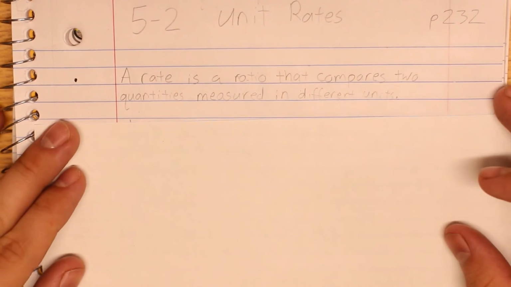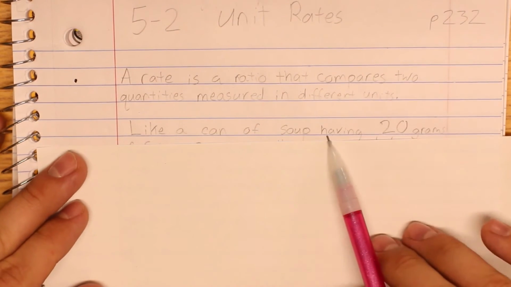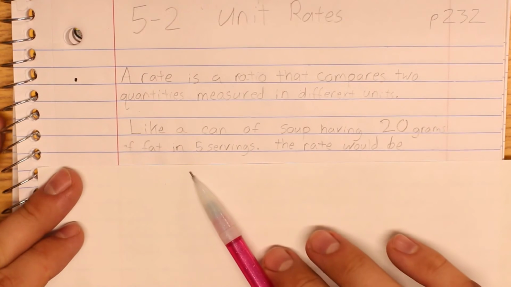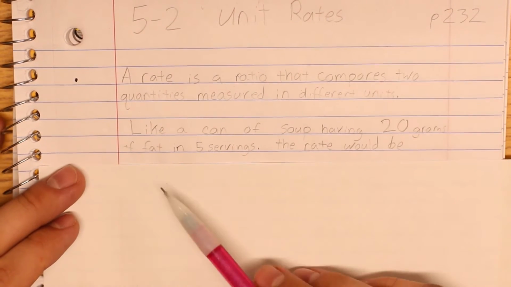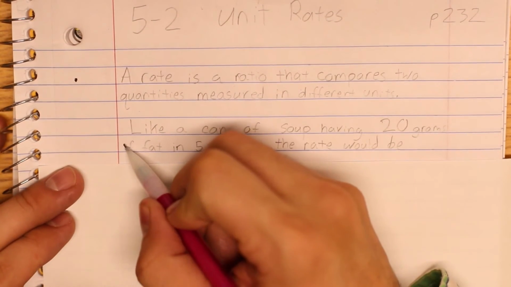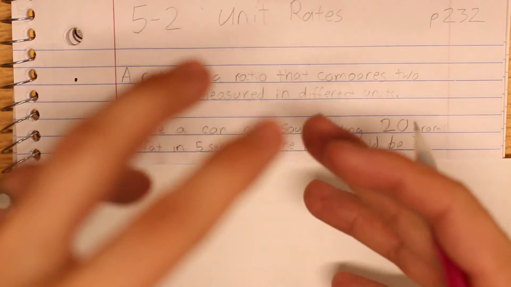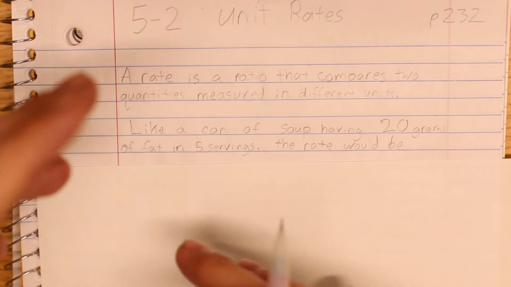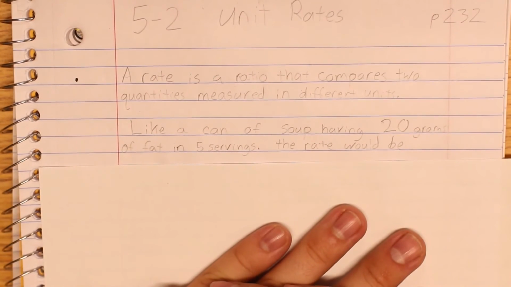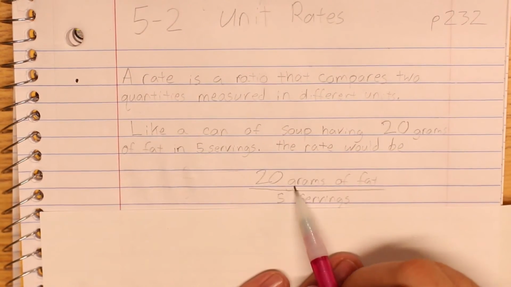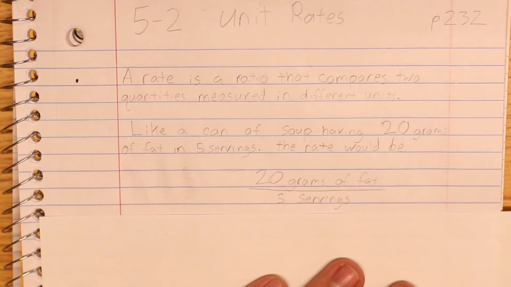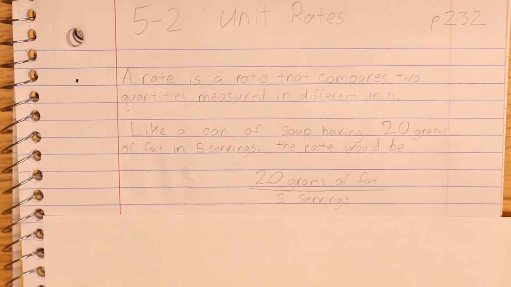But anyways, let's say you had a can of soup having 20 grams of fat in 5 servings. So this big old can of soup, it's got 5 servings in it. It has a total of 20 grams. So the rate would be 20 grams of fat per 5 servings, okay?